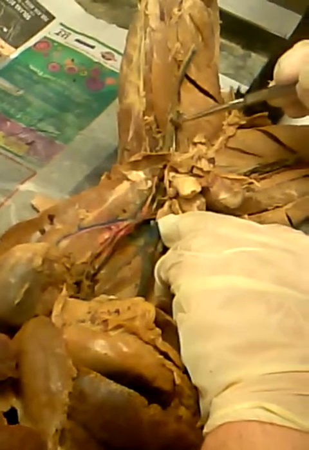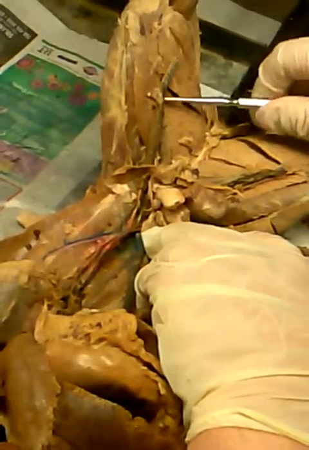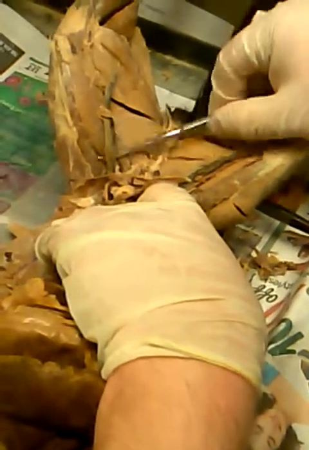Okay, this one inside here is the internal iliac artery. The external iliac artery is going to go through the body wall. It should come out the other side in the upper leg. And when it does, I can't really separate it here from the veins, but it will go right here. This is where your femoral artery and your femoral vein are going to be found right here.